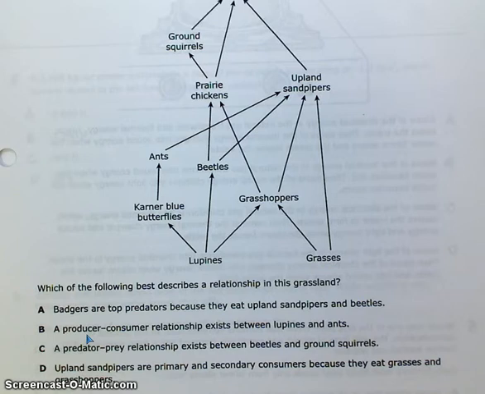A, badgers are top predators because they eat upland sandpipers and beetles. B, a producer-consumer relationship exists between lupines and ants. C, a predator-prey relationship exists between beetles and ground squirrels. D, upland sandpipers are primary and secondary consumers because they eat grasses and grasshoppers.